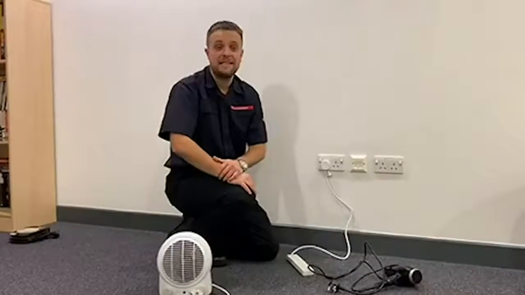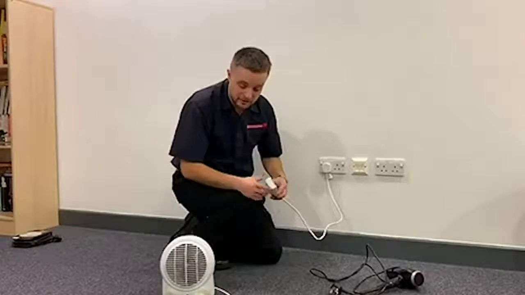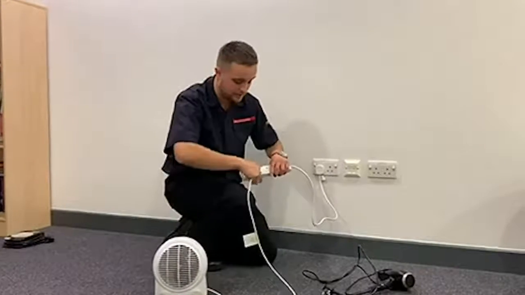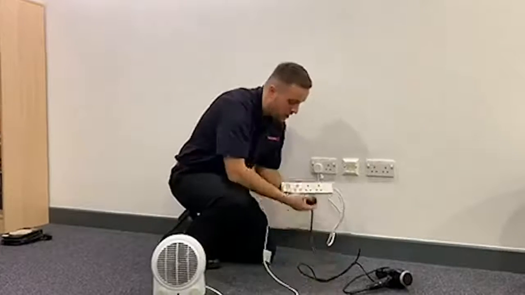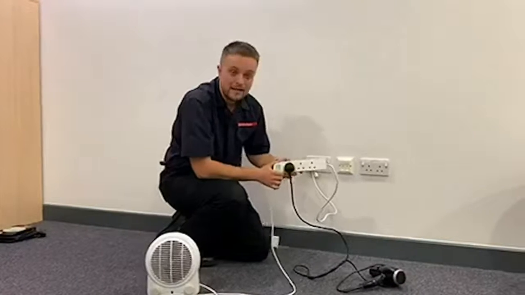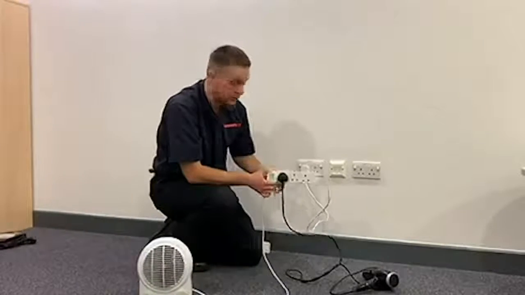So we've just seen then that different items require different amounts of electrical power, and some use more than others. So what are the dangers if we were to take two high power items, such as the electric heater and the hairdryer, and plug them into the same extension lead together? Well, instantly, we're going to be overrunning that plug socket, okay?